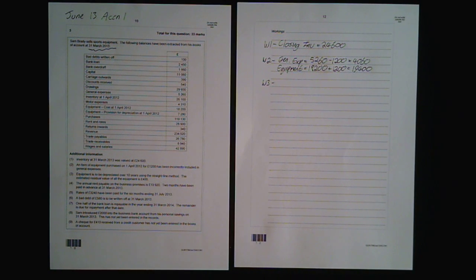So on to working 3. This deals with the equipment a bit more. Equipment is depreciated over 10 years using a straight line method, so it's going to be the same amount of depreciation every year. The estimated residual value of all the equipment is £400. So after 10 years, we expect this equipment to be worth £400. So let's work out what the depreciation is per year, and then we can work out what the equipment is worth now, which we can put in our balance sheet.